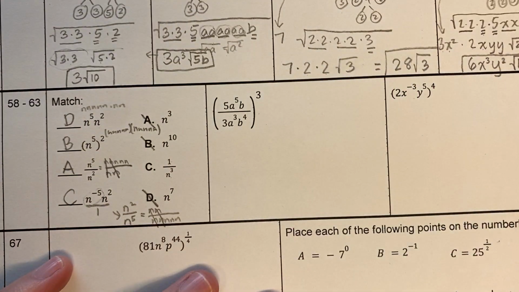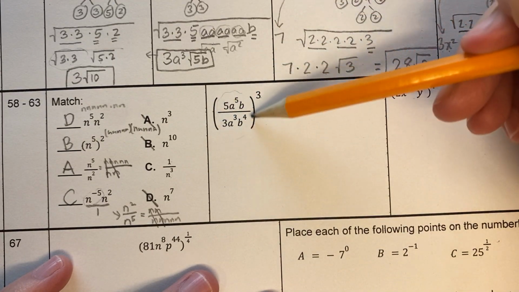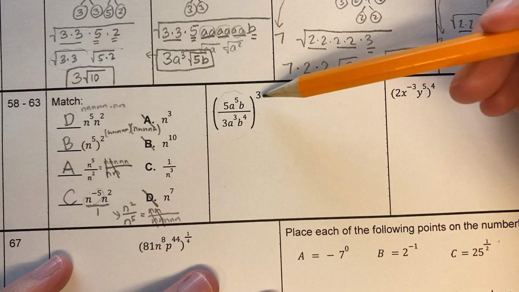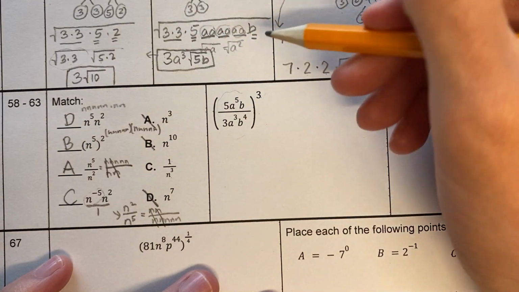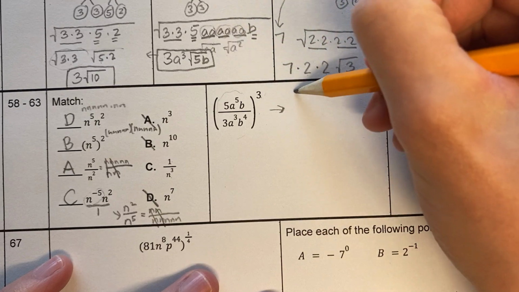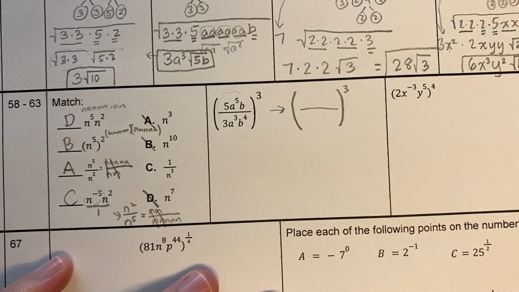Let's take a look here. I have this whole fraction and it's being taken to the 3rd power, but I notice I can actually simplify inside the fraction before I take it to the 3rd power. So I'm going to go ahead and simplify inside the fraction. Notice what I'm doing. I'm going to bring the fraction over.